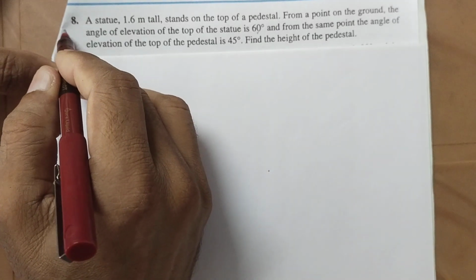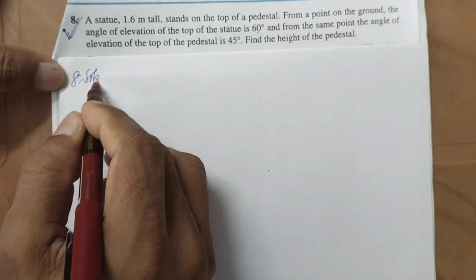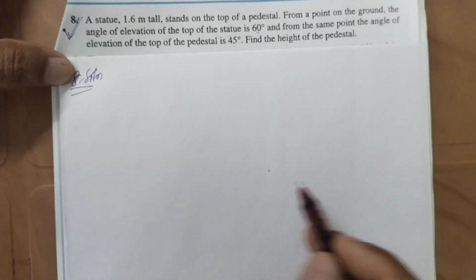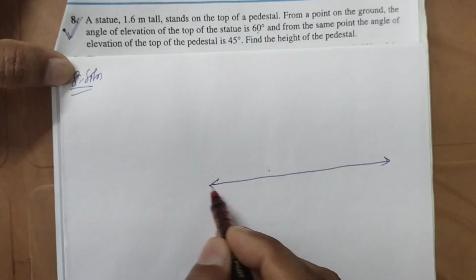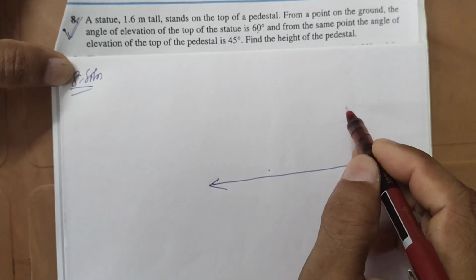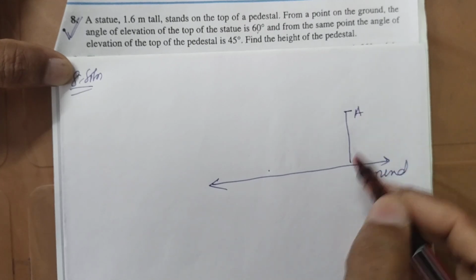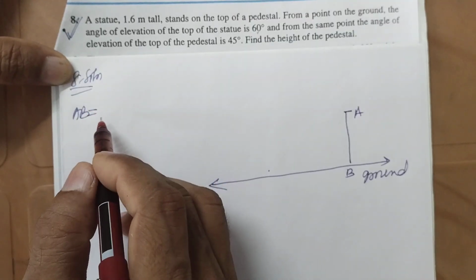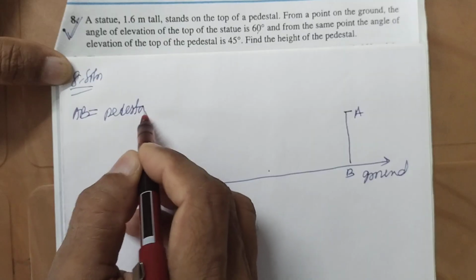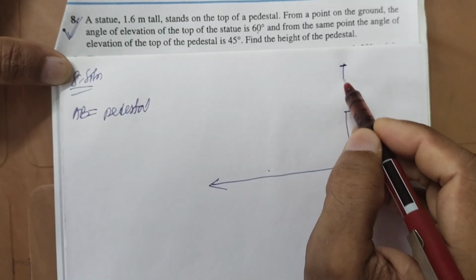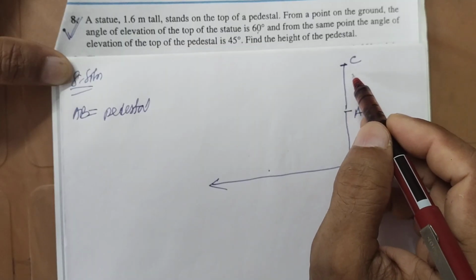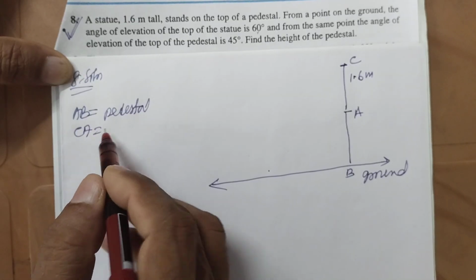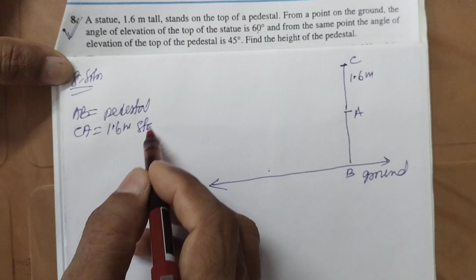Question number 8. Next, 8 solution. You see the question is, a statue 1.6 meter tall stands on the top of a pedestal. It is like this. A pedestal means its base. So this is the ground and there is a base pedestal. Let AB be the base pedestal. You can mention here AB is a pedestal, and on the pedestal a statue is standing there. Let it be AC. It is the statue 1.6 meter tall. You can mention here CA is 1.6 meter tall. It is the statue.